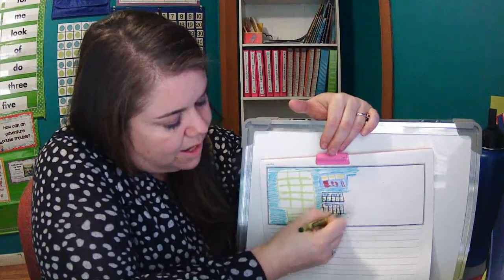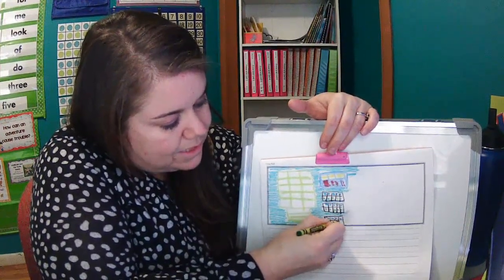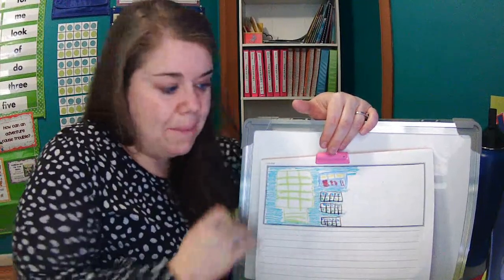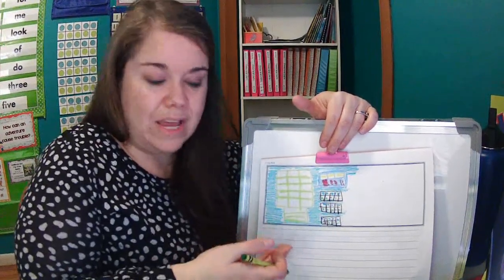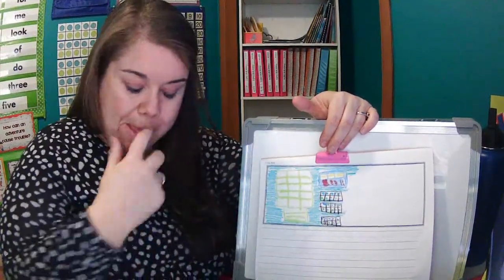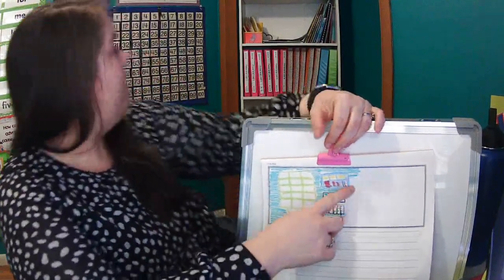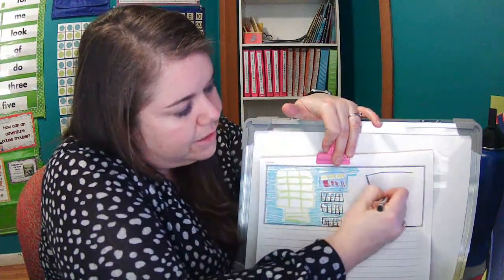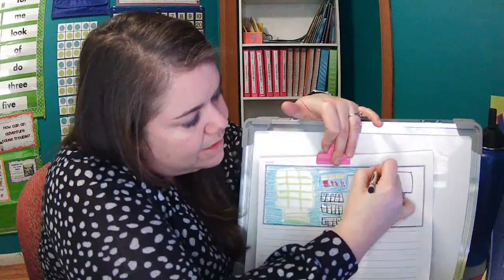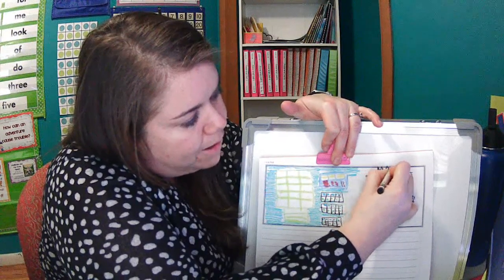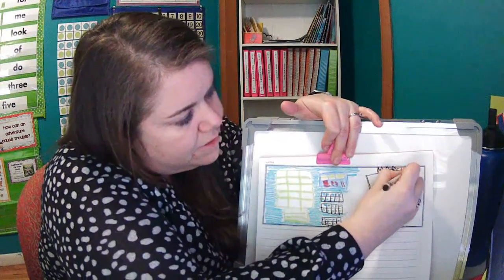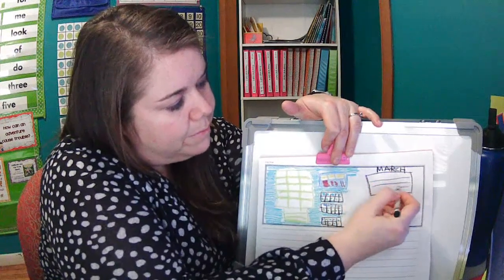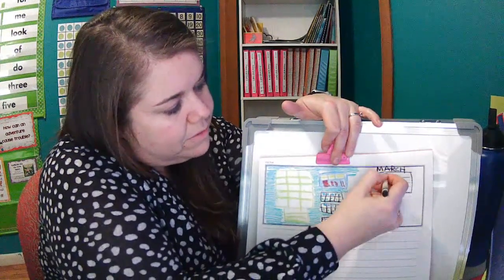So I'm using up most of the white space on my paper with details from our classroom. So I'm going to keep going. Next to my place value chart, I have a calendar. So I'm going to draw my calendar here. And I'm going to say this is March. All right. And let's draw the grid for my calendar.